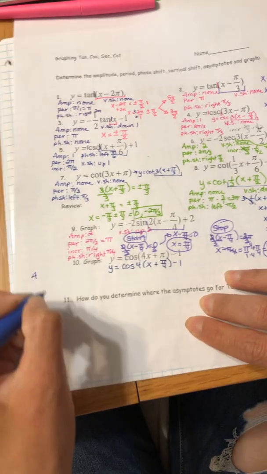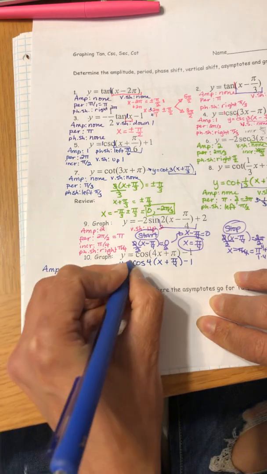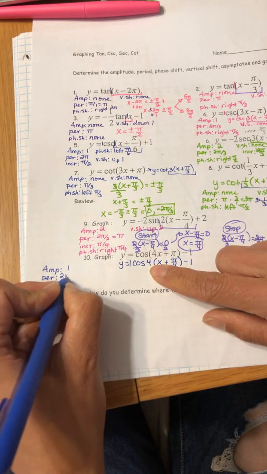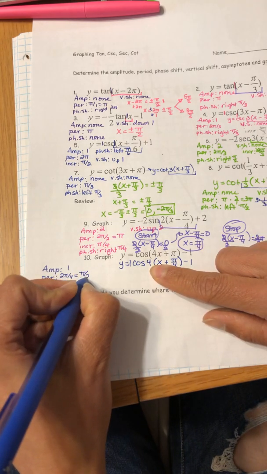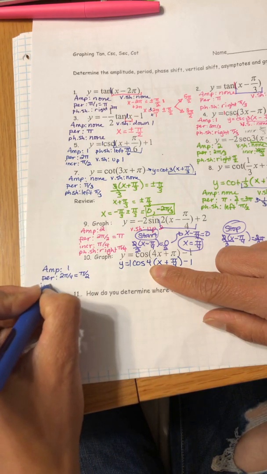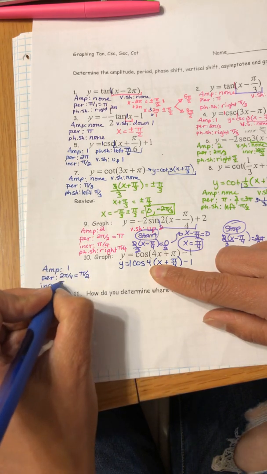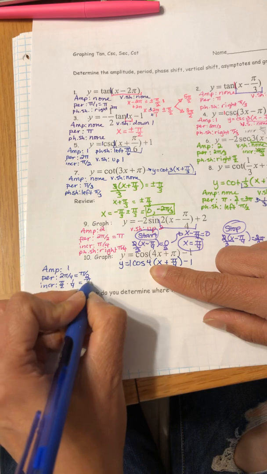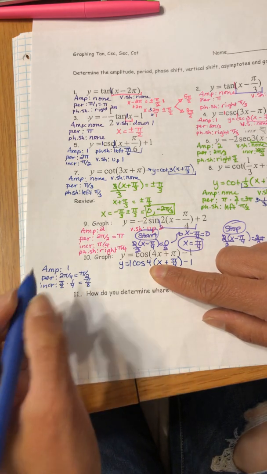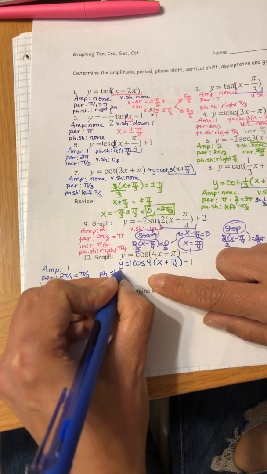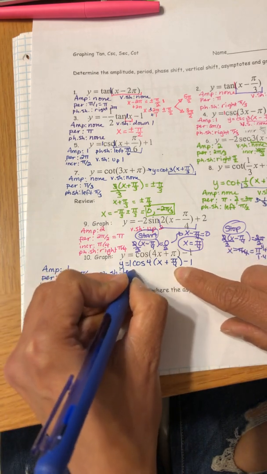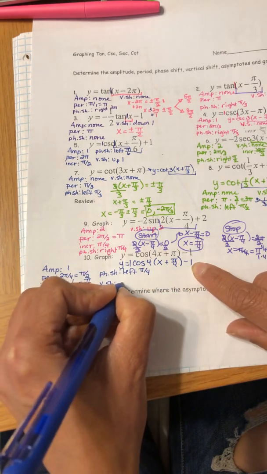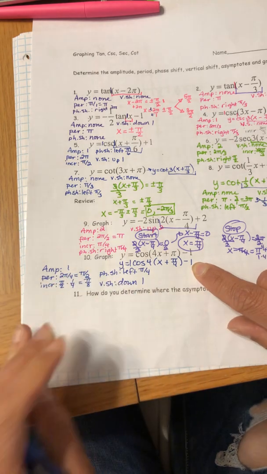Okay, so we have amplitude. The a is 1. The period is 2 pi over b, so that's 2 pi over 4, which reduces to pi over 2. And we need increments because this is cosine, and we have to divide pi over 2 by 4, so multiply by 1/4, and that gives us pi over 8. Those are our increments. For phase shift, we have plus pi over 4, so we're going to the left, pi over 4. And we do have a vertical shift. It's going down 1. So this has a lot going on.